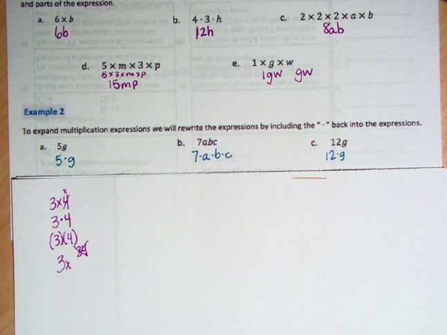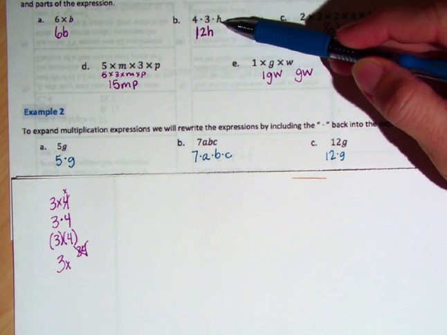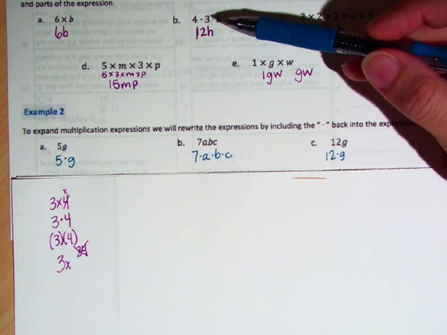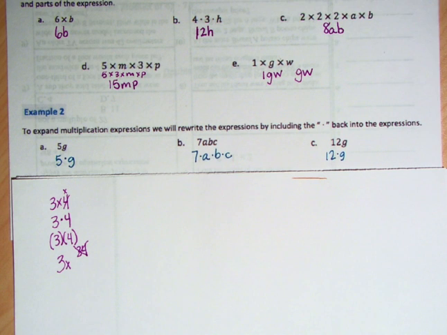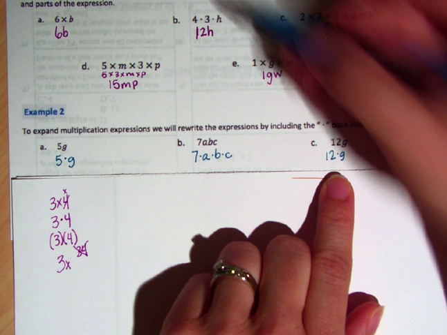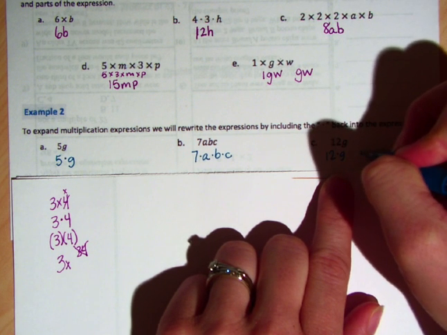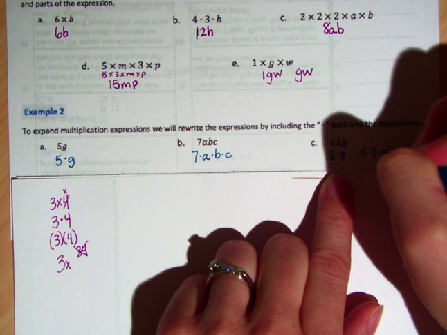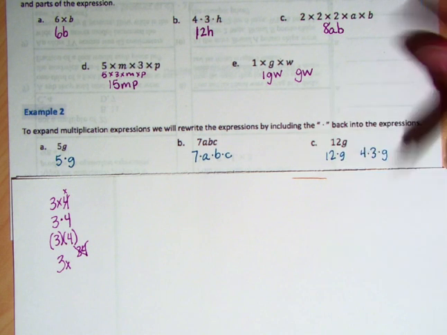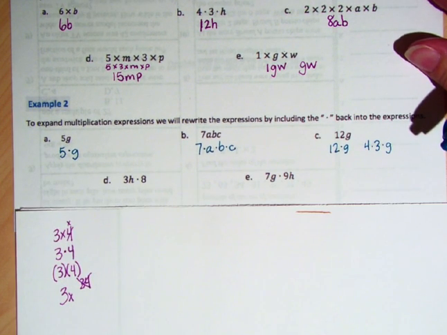We could do 4 times 3 times G. We could do, 6 was 2 times 3, so we could do 2 times 3 times 2 times G. Oh my, that could get a little crazy. I'm just going to go back to this one because that's what I know. This is kind of a simpler one. You could do the 6 and the 2 if you want.